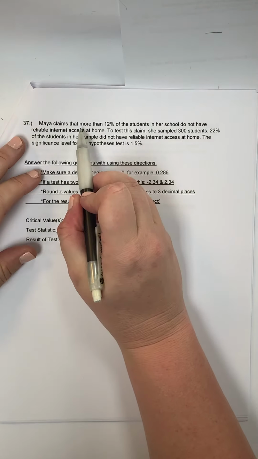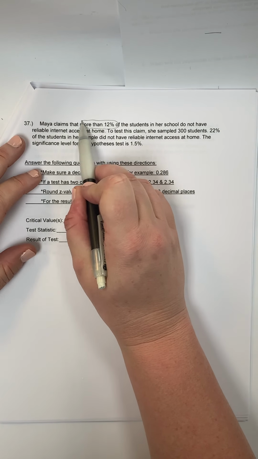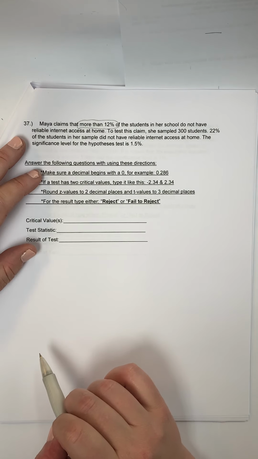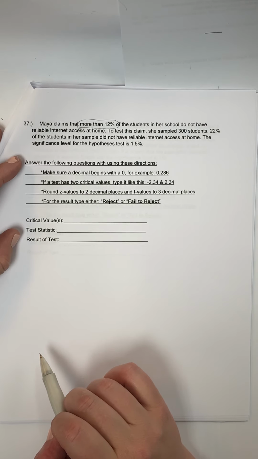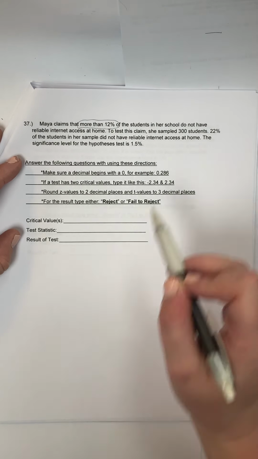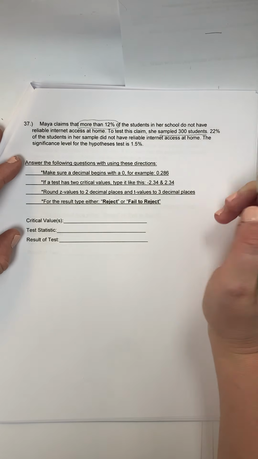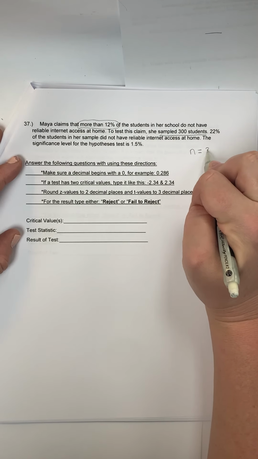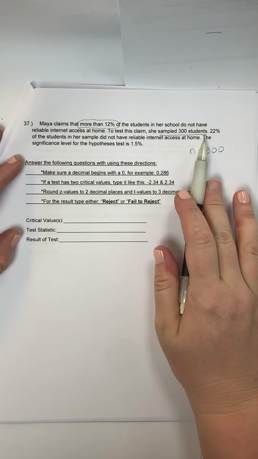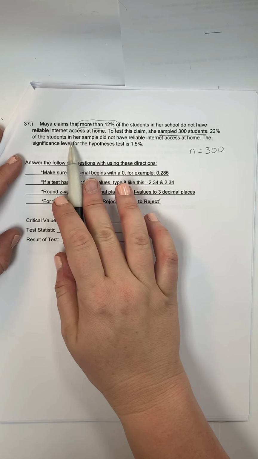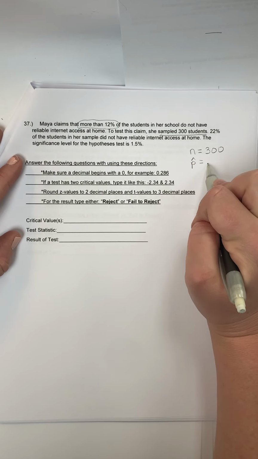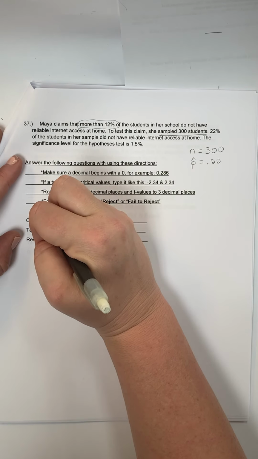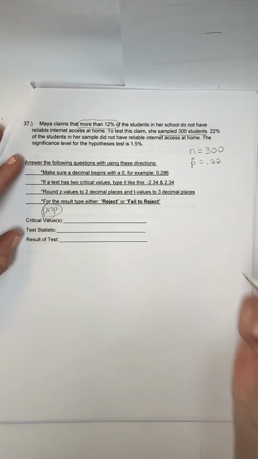All right, Maya claims that more than 12% of the students in her school do not have reliable internet access at home. To test this claim, she sampled 300 students. 22% of the students in her sample, that's p hat, make it a decimal, this is a proportion problem, okay?